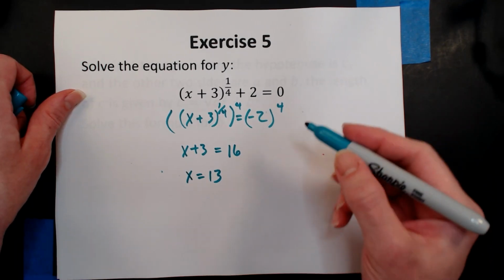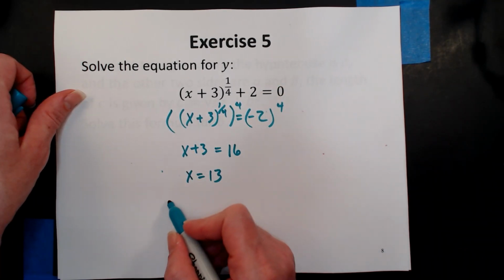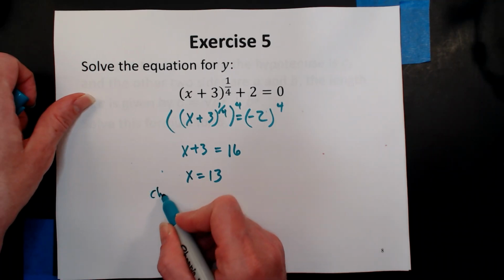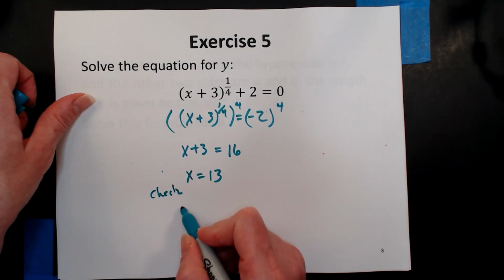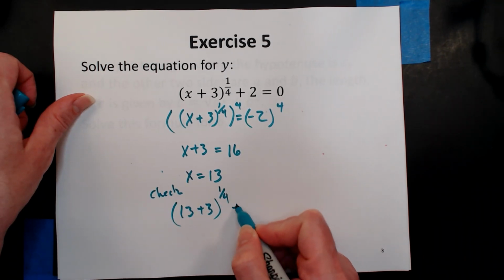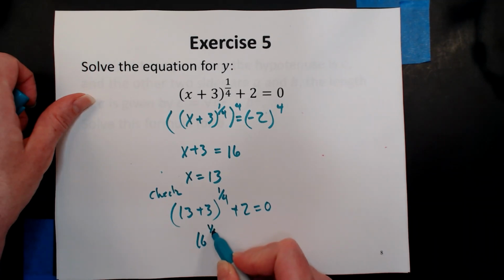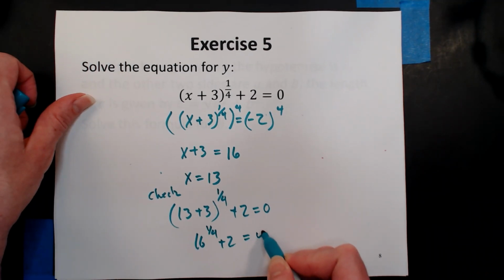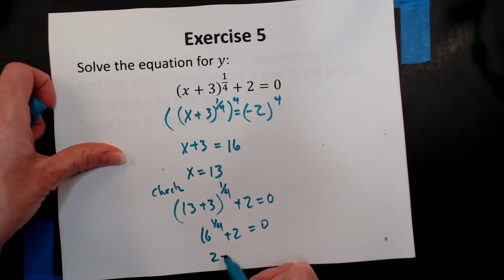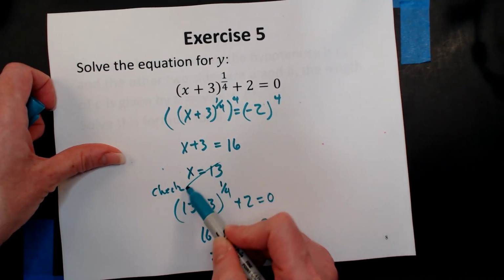No, not necessarily. In this case, we may have seen right here what's going to happen. I plug 13 back in. I'm going to check, and I'm going to get 13 plus 3 to the 1/4 power plus 2 equals 0. And what happens here, I'm going to get 16 to the 1/4 power plus 2 equals 0. So in other words, I get 2 plus 2 equals 0, and that doesn't work. So this 13 didn't work.